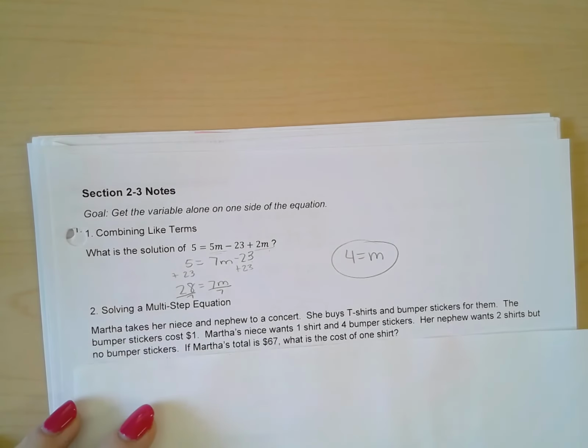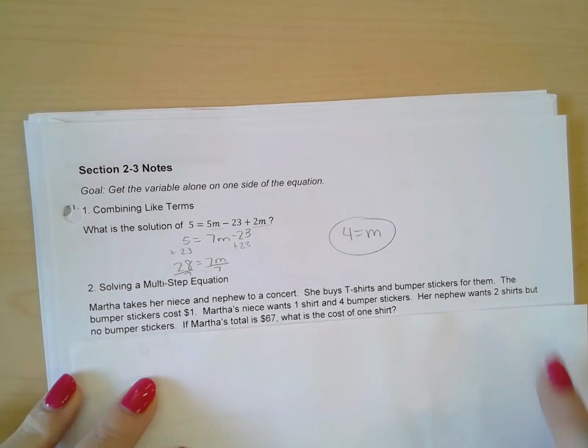Problem number 2 says Martha takes her niece and nephew to a concert. She buys t-shirts, a bumper sticker for them. The bumper sticker costs $1. Martha wants 1 shirt and 4 bumper stickers. Her nephew wants 2 shirts but no bumper stickers. Martha's total is $67. What is the cost of 1 shirt?